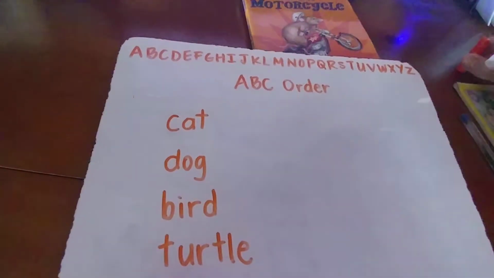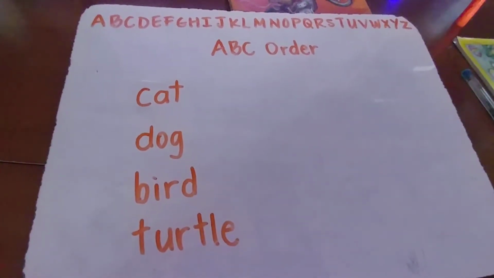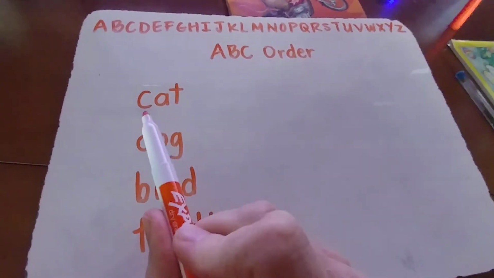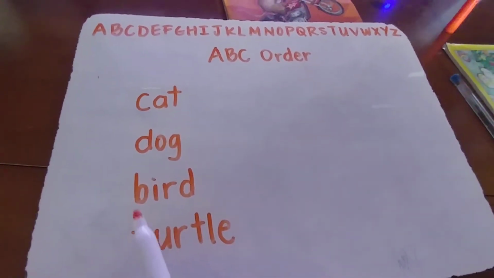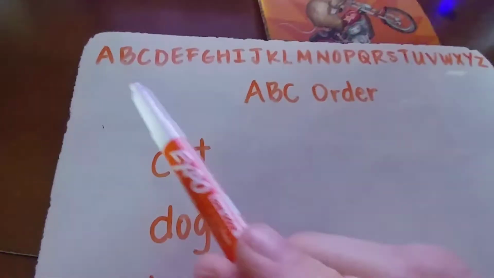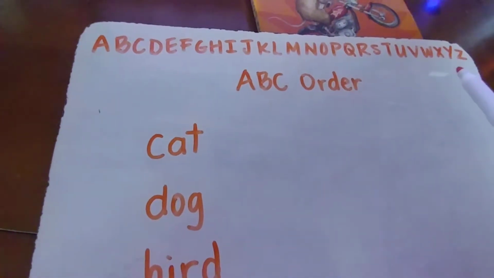ABC order, or alphabetical order, means that if you're going to put words in order according to their first letter and where they fall on the alphabet. So it's going to be helpful for you to have the alphabet written down somewhere or printed out somewhere so it's easy for you to see.